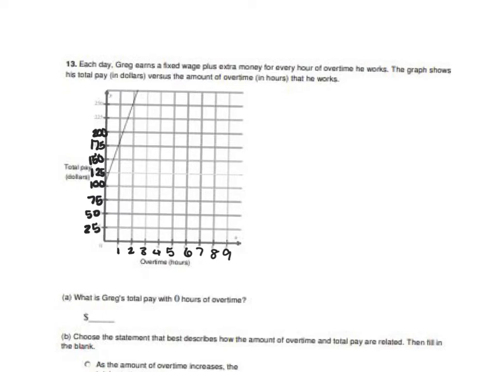This first question asks, what is Greg's total pay with 0 hours of overtime? So we go to our overtime hours, we go to 0, and we go up here and we see it crosses at 100. So we're at 0 and we say it starts at 100. So without working any overtime, Greg's total pay would be $100.